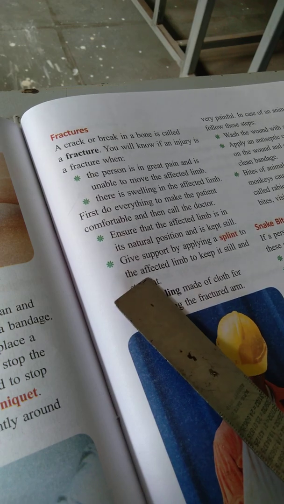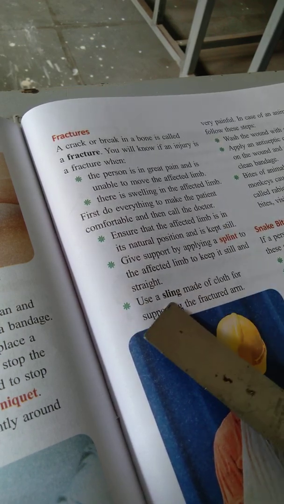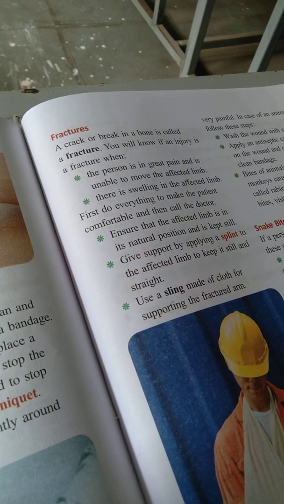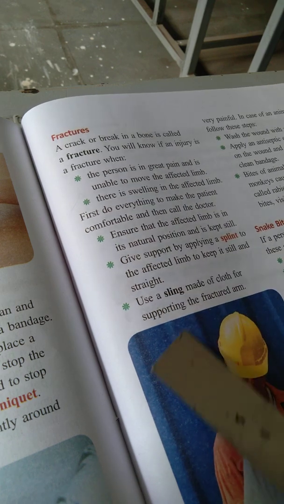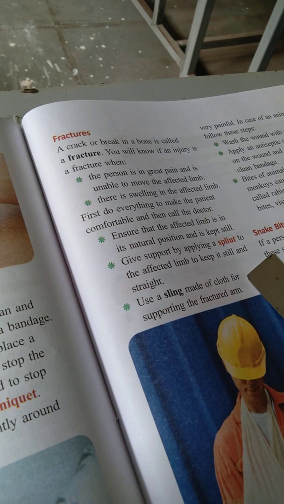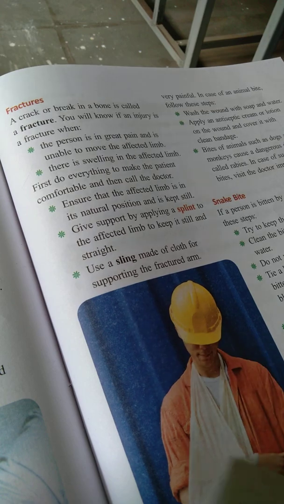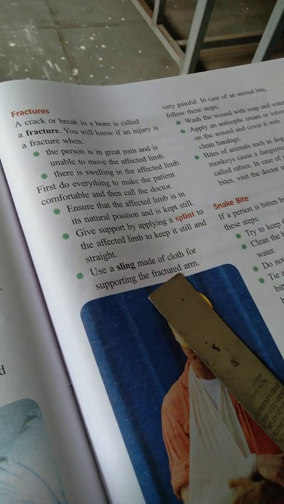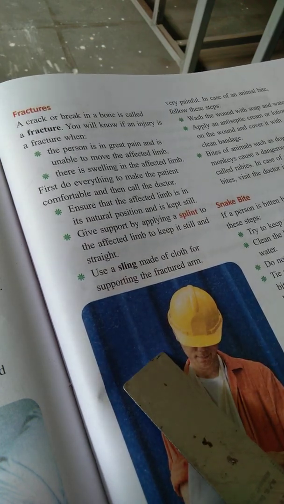Okay. Next, give support by applying a splint to the affected limb to keep it still and straight. So we have to keep a splint so that the affected limb stays straight. Next, use a sling made of cloth for supporting the fractured arm. So for the fractured arm we have to use a sling. You can see this is called a sling, which he is wearing from the shoulder to the neck. That is a sling that keeps the fractured arm straight and supported with the cloth.